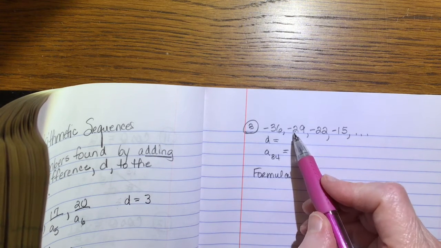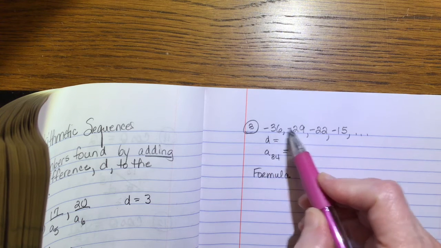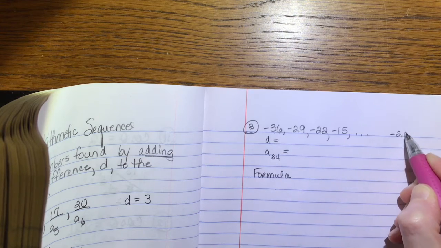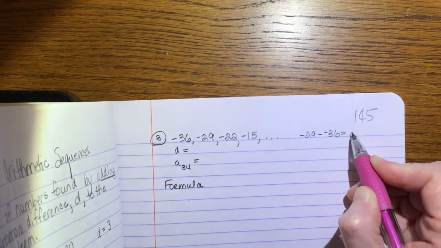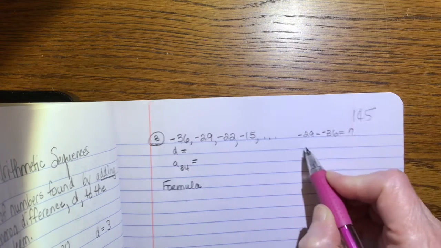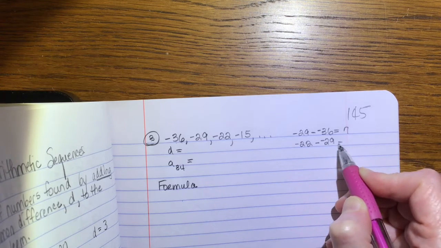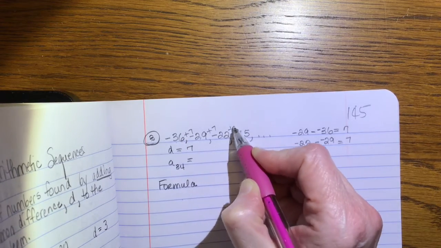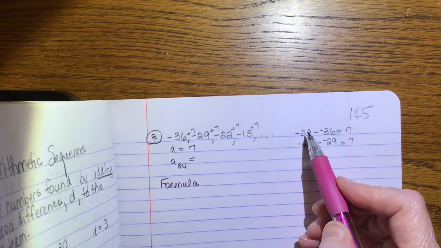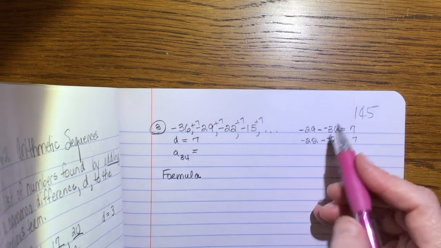So if I need to know what I'm doing from negative 36 to negative 29 to negative 22, just take any two of them. It doesn't matter. Do negative 29 minus negative 36, and that gives you positive 7. And if you want to do another one, negative 22 minus negative 29, negative 22 plus 29 is also positive 7. So your D is 7. You're adding 7 every time. So if you just want the next few terms, you could just add 7 and you'd have the next one. Add 7, you get negative 8, add 7 and keep going.